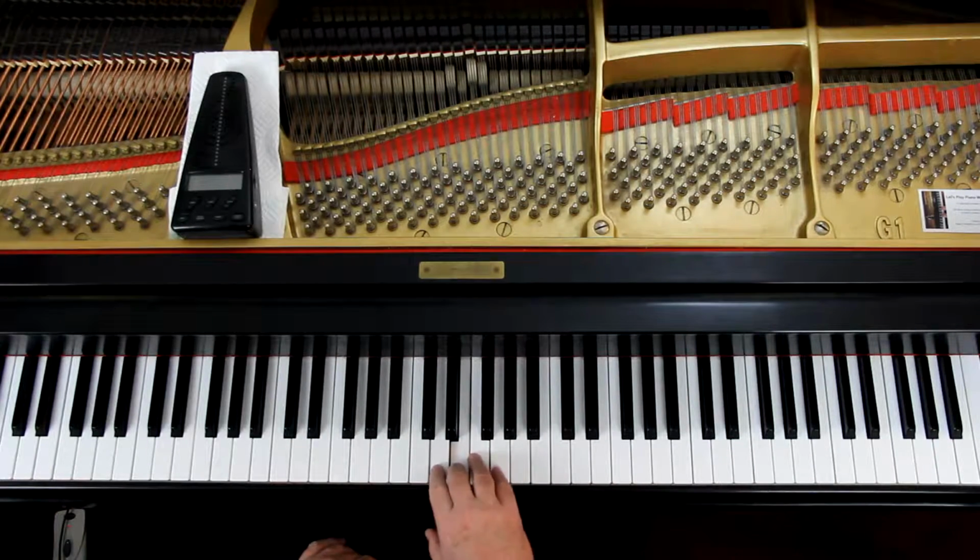So the right hand on that first line is this. 1, 2, 3, 1, 2, 3, 1, 2, 3, tie, 2, 3. I said tie, 2, 3. Did you catch that? The last 2 notes in the right hand on the first line, you have a half note and a dotted half note, and they've got that little line.